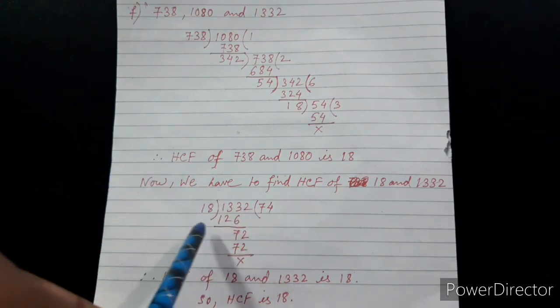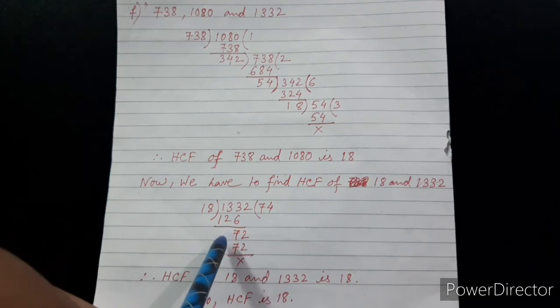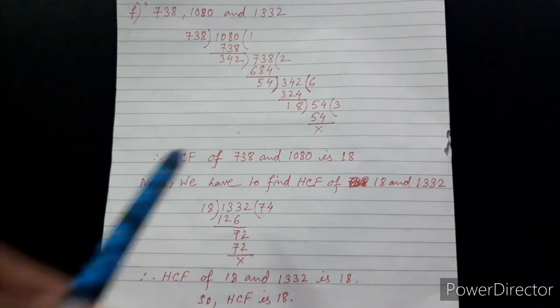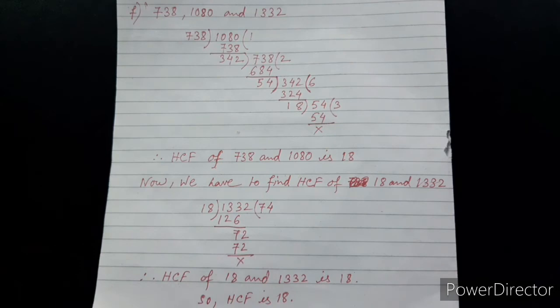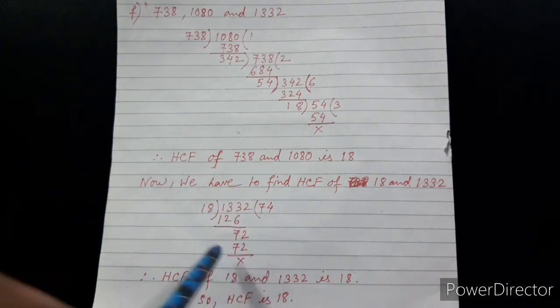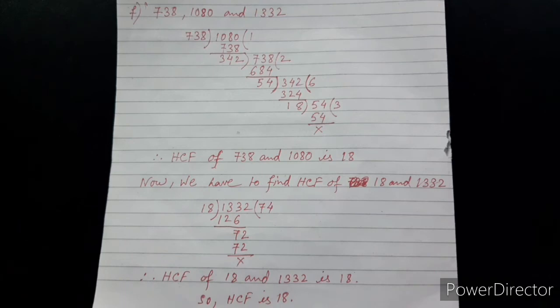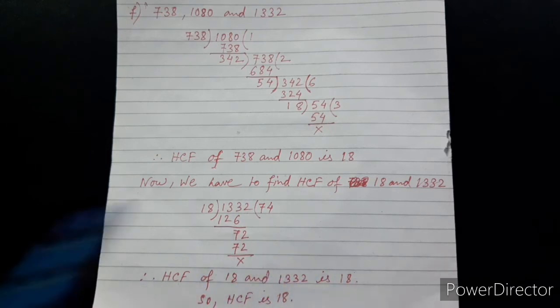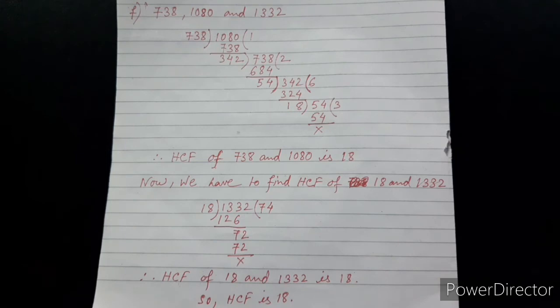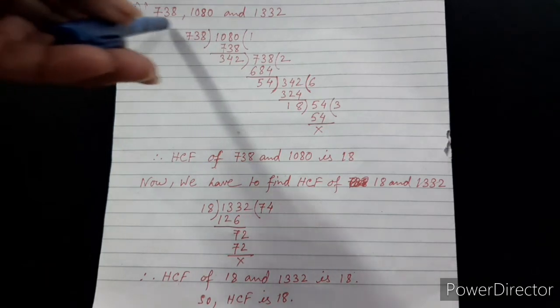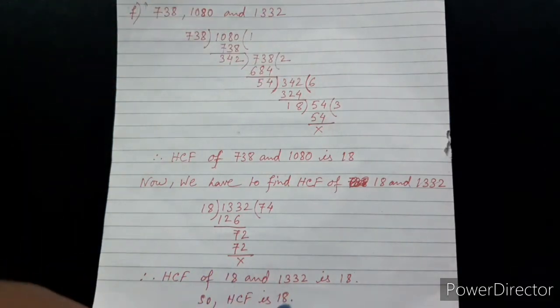18 sevens are 126. After subtracting we get 7. We write this 2 here. Then we get 72. 18 fours are 72. Here we get 0 as remainder. So our final divisor is 18. Therefore the HCF of 18 and 1332 is 18. So the HCF of these three numbers is 18.